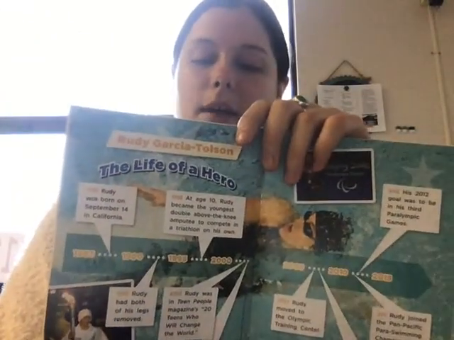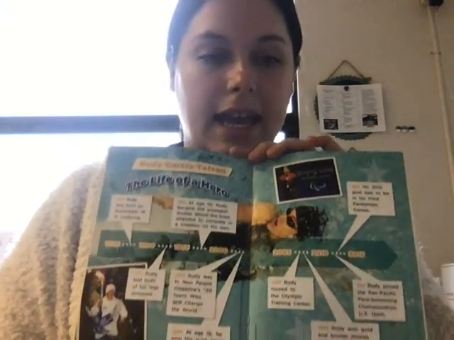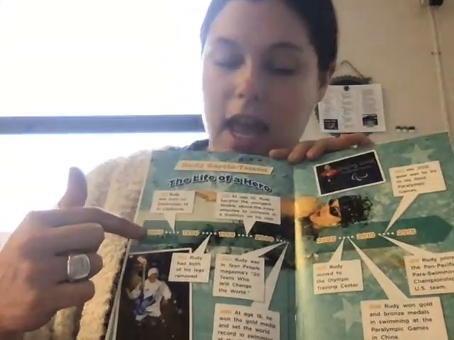Now, there's also going to be other types of things that you guys see chart-wise that you'll see in nonfiction text. Now, this one is a story about a person, and this is a timeline about their life.